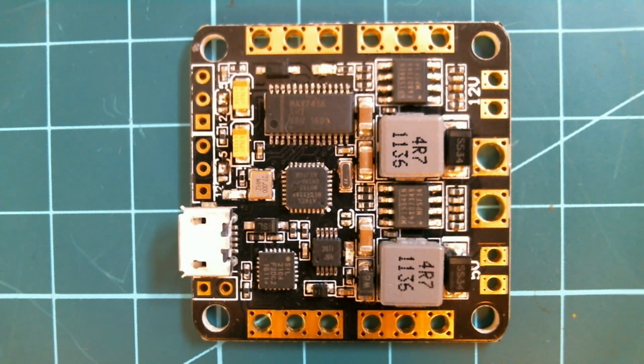What I have on the desk here is another PDB. PDB with a difference. It has a USB connection hanging off it, and that's because on this PDB there's an OSD.